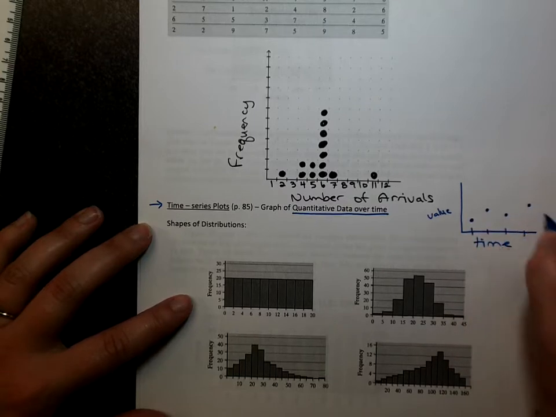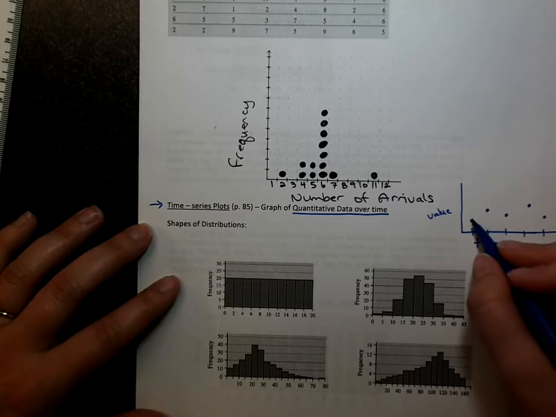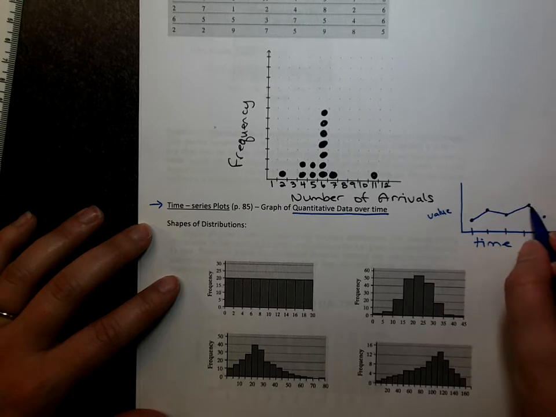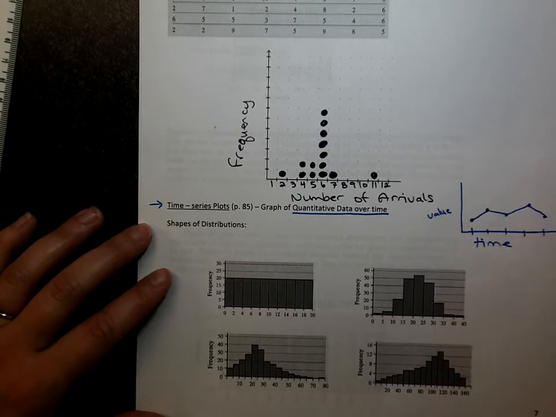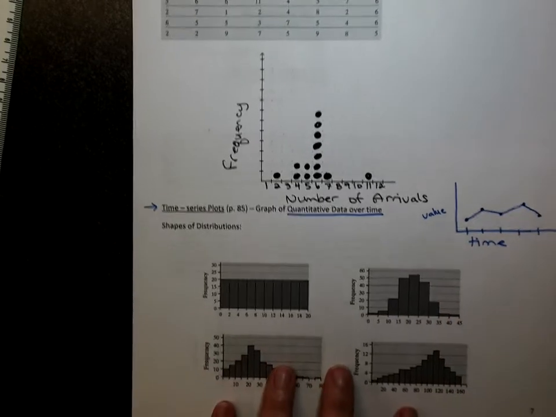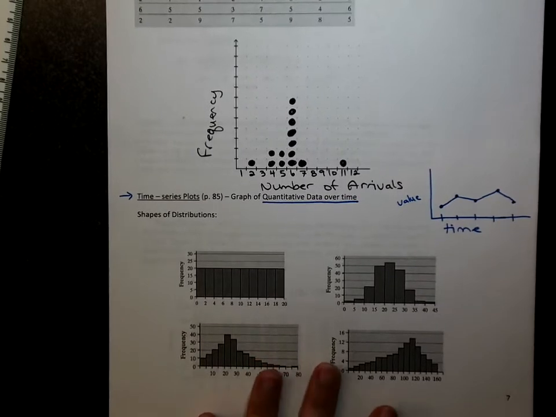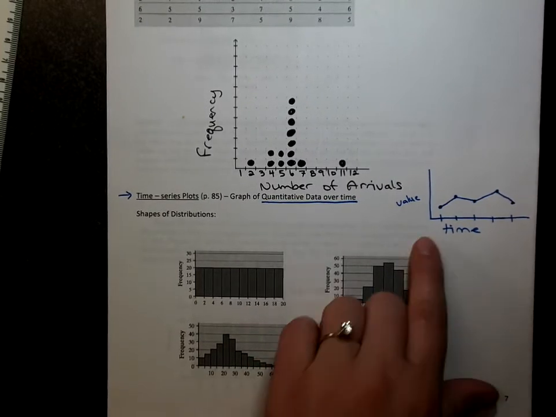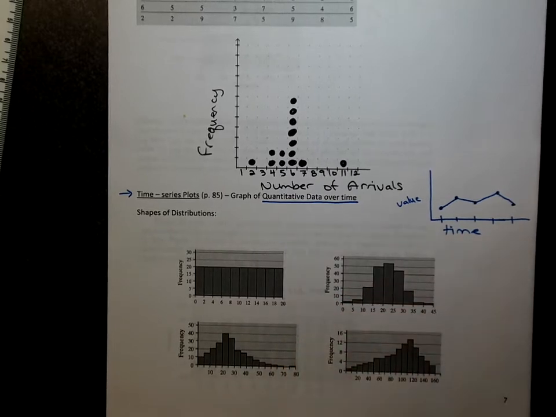They do this with gas prices along each day. In a time series plot, you connect the dots to see trends over time. There are some examples of that in your textbook as well. We don't really do time series plots in this class, but they are helpful if we're trying to measure something over days or months or weeks or hours or years, trying to see those trends.